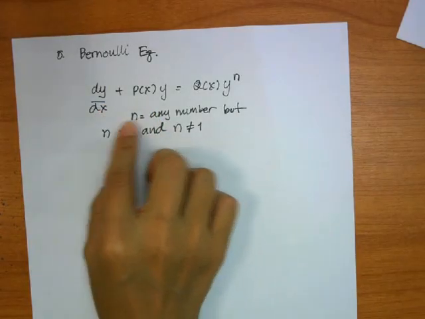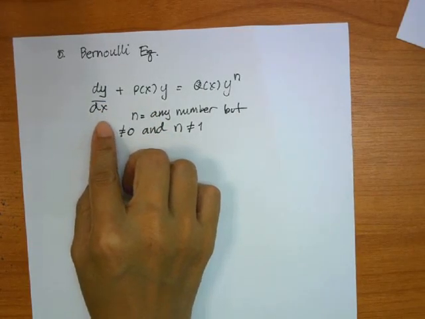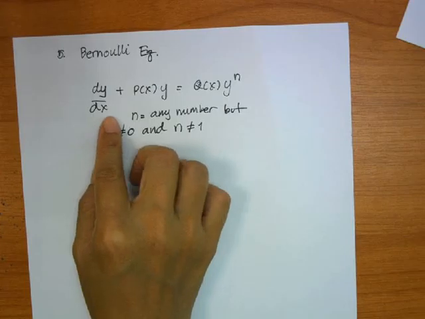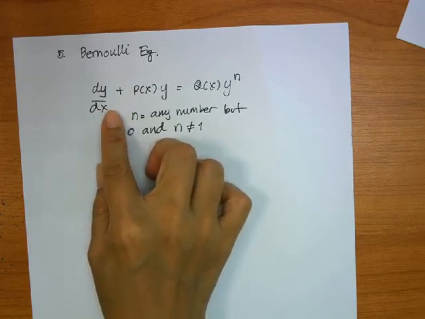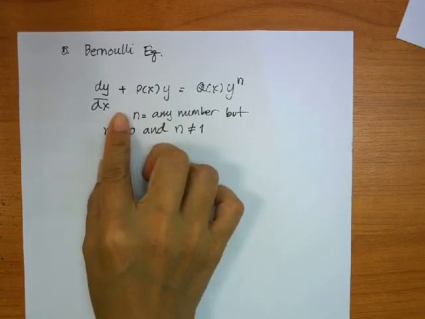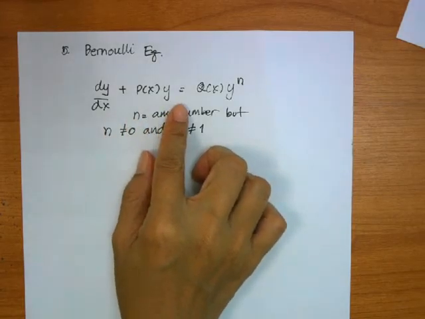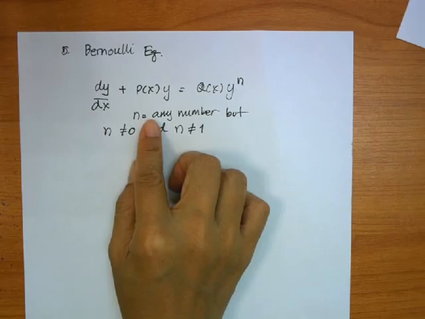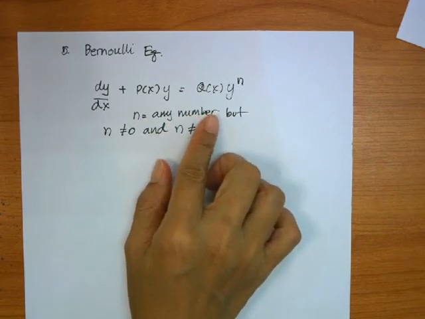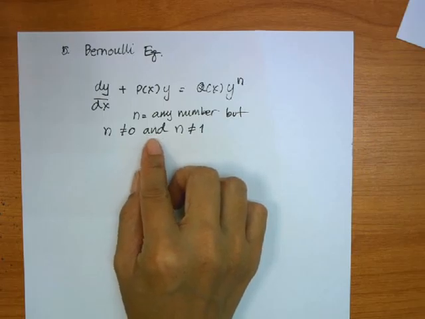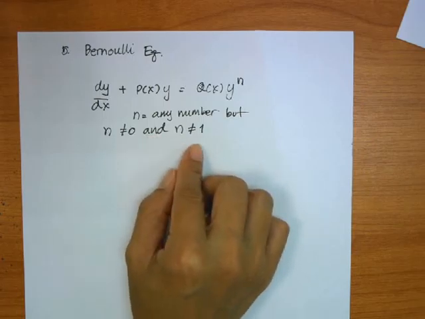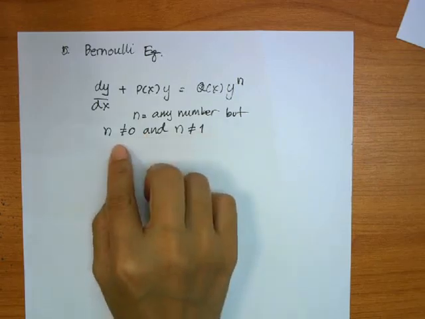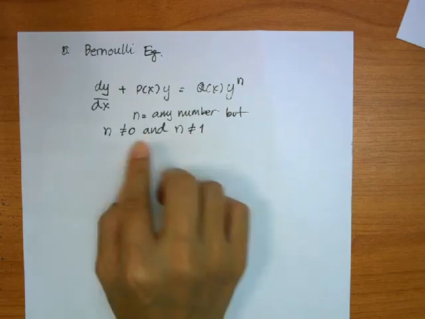Here is the general form of the Bernoulli equation: dy/dx plus p(x)y equals q(x) times y to the power n, where n is any number, but n should not be equal to 0 and n should not be equal to 1. The reason why n cannot be 0 or 1 is just because of that.